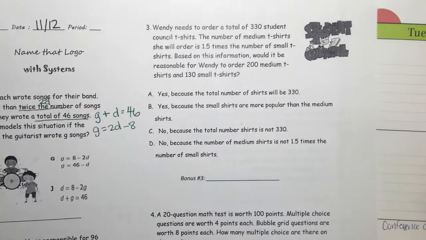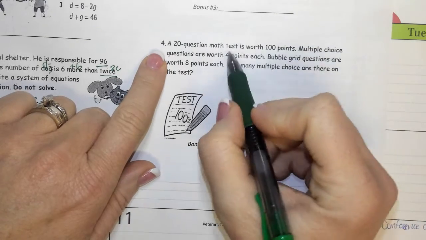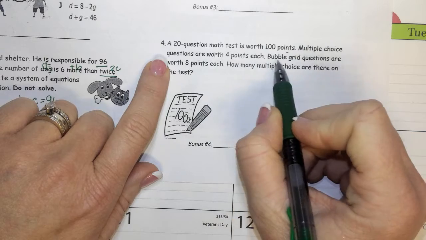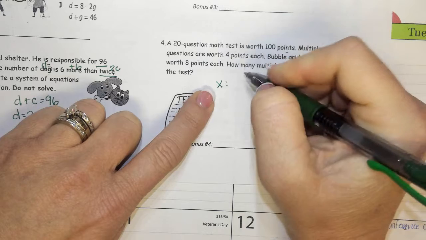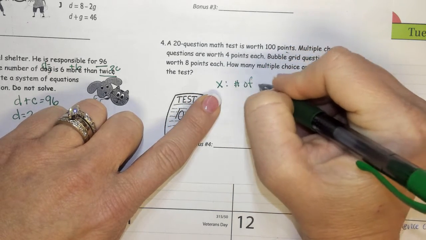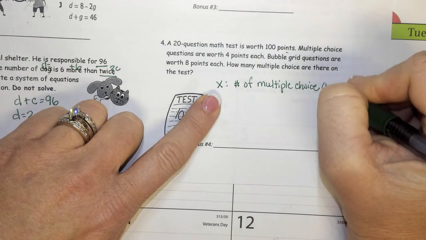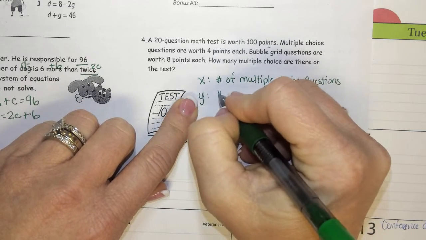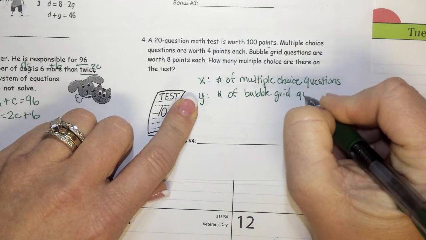All right, so I'm not going to do number 3, but I'm going to go down here to do number 4. Okay, so it says a 20-question math test is worth 100 points. Multiple choice questions are worth 4 points each. Bubble grid questions are worth 8 points each. So I'm going to use X for number of multiple choice questions, and then I'm going to use Y for number of bubble grid questions.